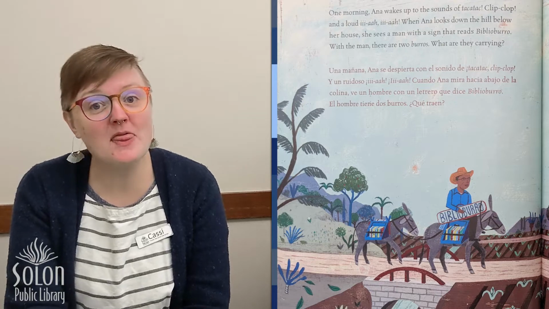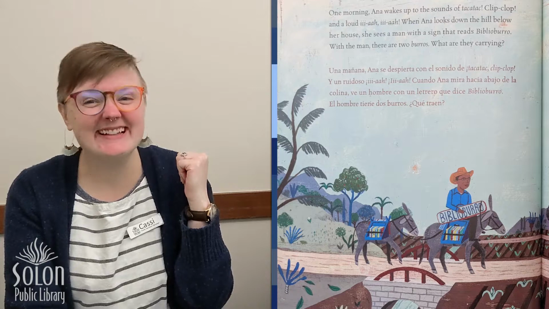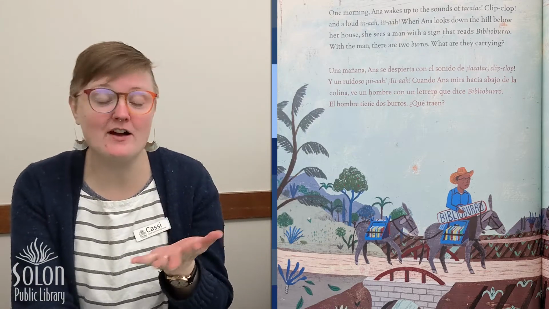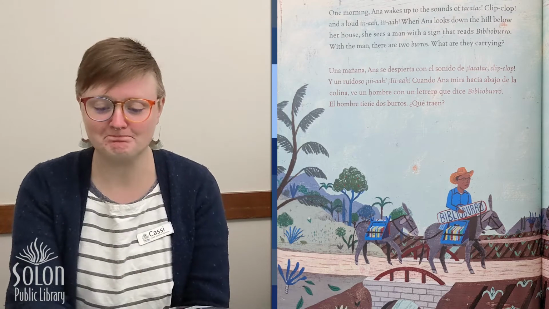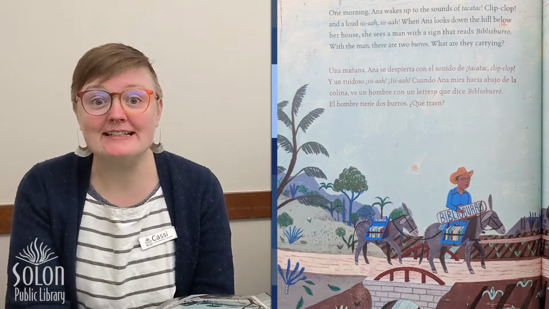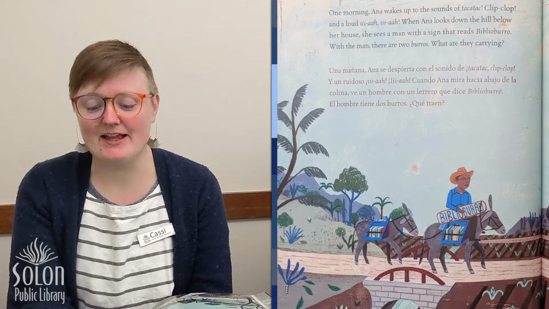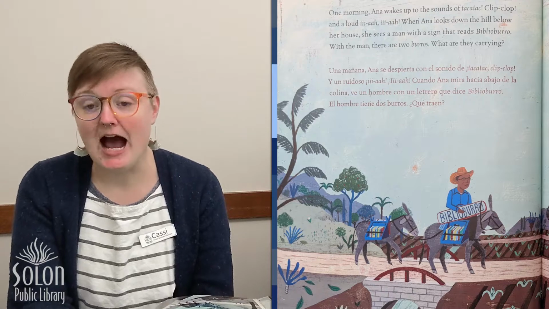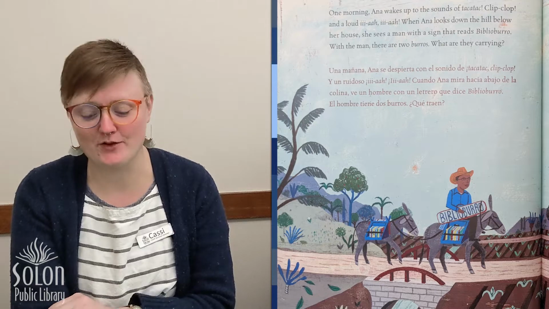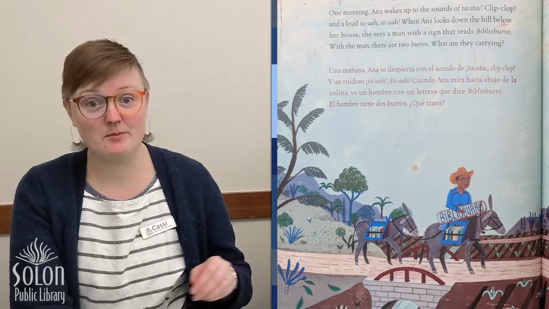Look at the picture. What's on the backs of the donkeys? Yeah, it's books, right? This is the Biblio, the mobile library, the book donkeys. They're coming to visit Anna's village for the very first time. Libros, books. Anna runs down the hill to the man with the sign and the burros and the books. Other children run to him too, skipping down the hills and stomping through the fields. Everybody's pretty excited.